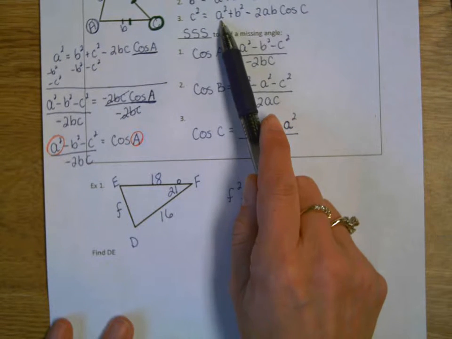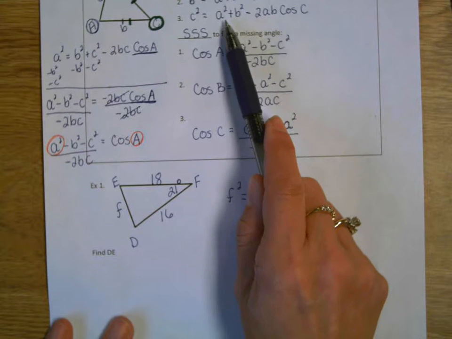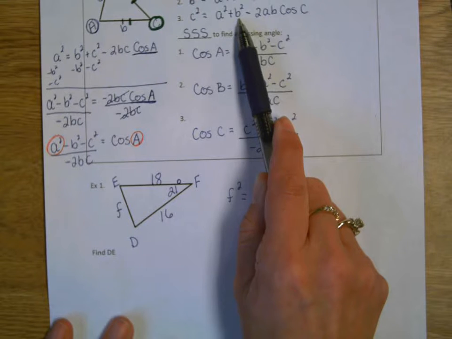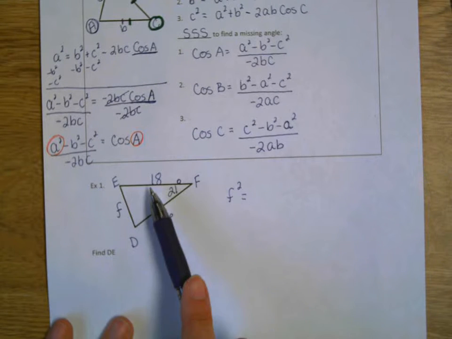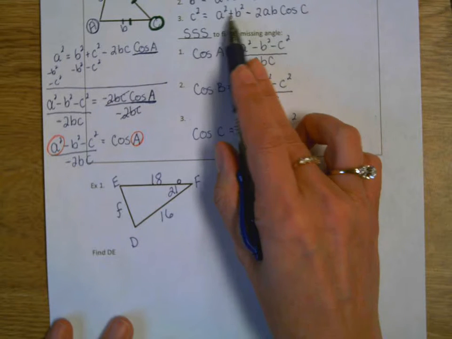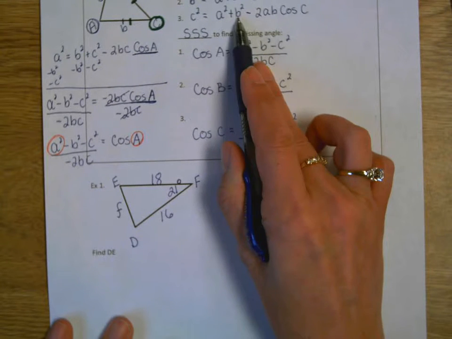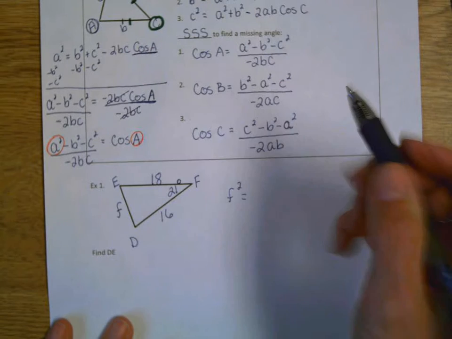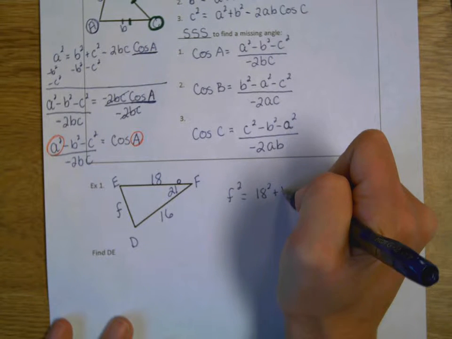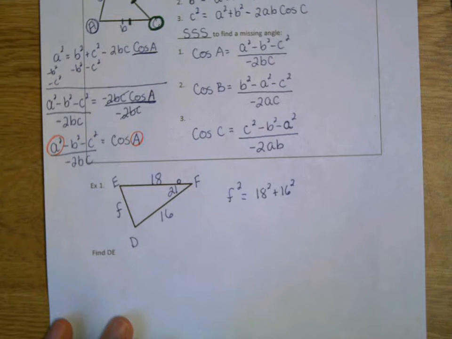Where do I get what would be little a and little b? What do those represent? The two sides that I know. What two sides do I know? The 18 and the 16. So I'm going to be adding those together. Does it matter which one I write first? Not when I'm adding. So 18 squared plus 16 squared.